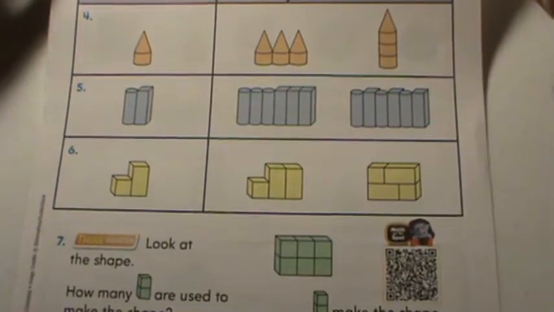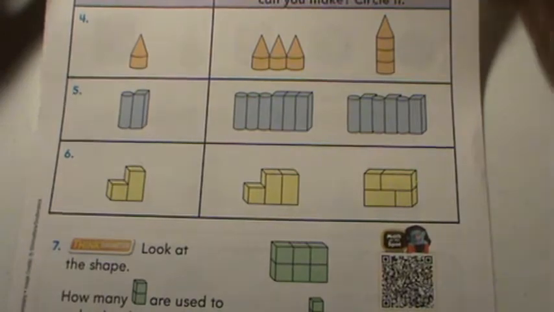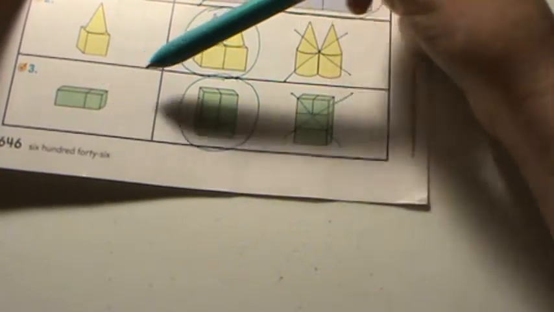So that's what they want you to do on 4, 5, and 6. They want you to build, repeat, and circle which shape you could have made if you repeated this shape twice. Again, you cannot remove them once you've made that new shape. You cannot remove any of the pieces and put them somewhere different. So just like over here, it's not about having 2 cubes and 2 rectangular prisms however you want them to be. It's keeping this shape intact and repeating it.